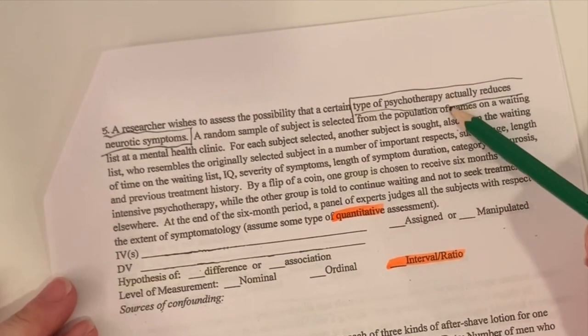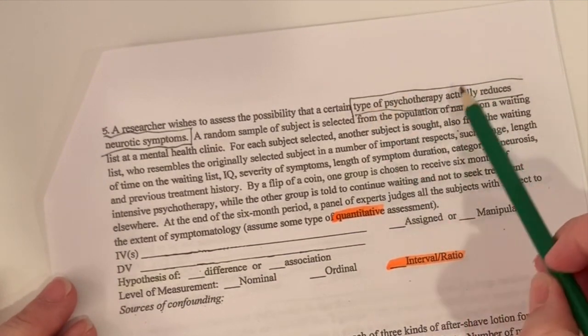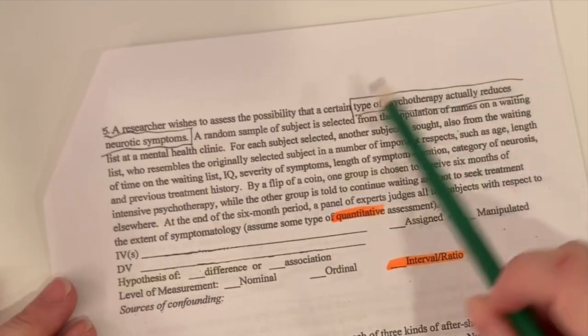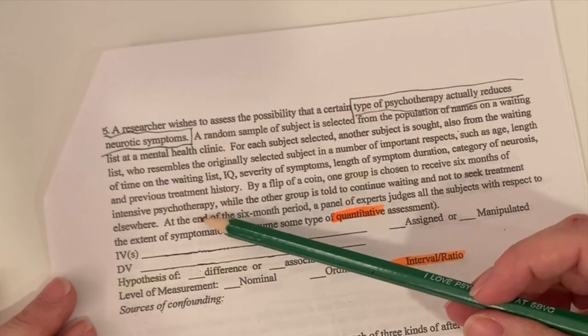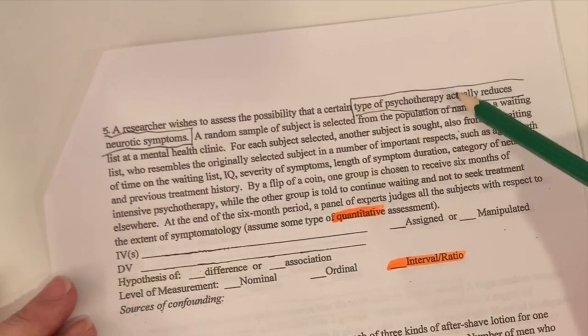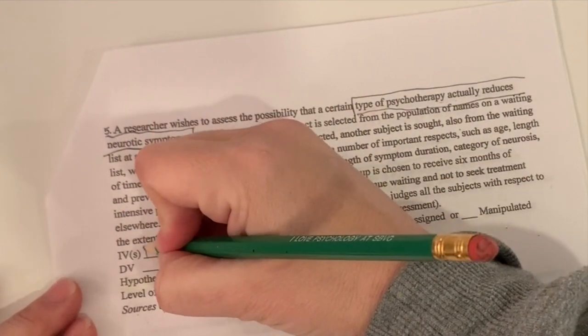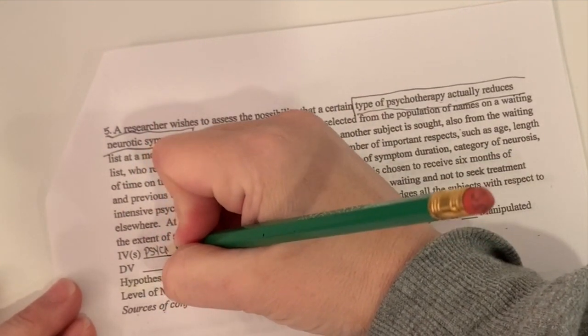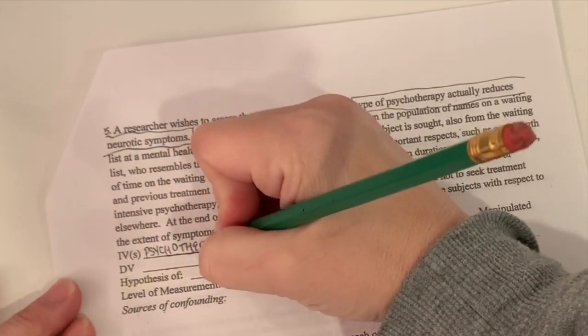So let's go back to this hypothesis and get the IV. So this says a type of psychotherapy actually reduces neurotic symptoms. And then I know that we had talked about how some people were going to get the therapy and some people weren't. So it sounds like that's the manipulation, the psychotherapy, kind of who's told to go get therapy and who is told to not.